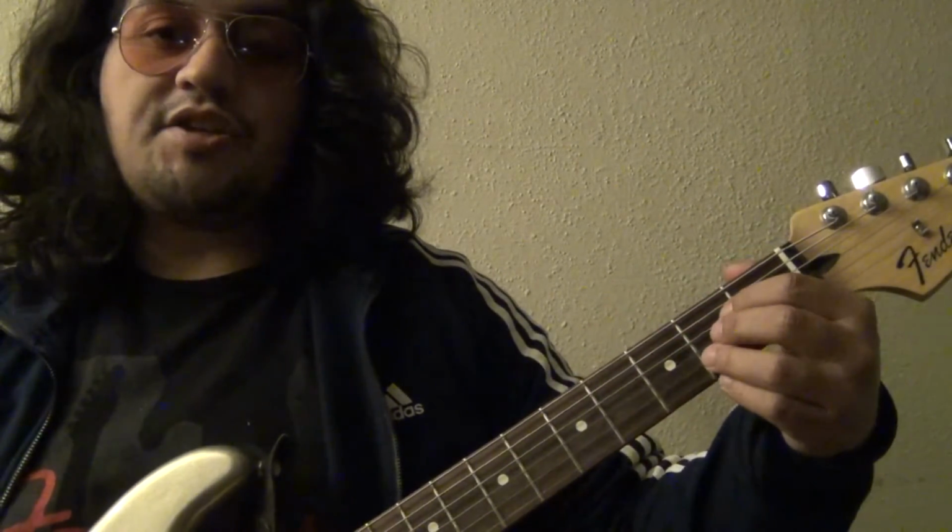So for example, the A shape, if you just start using the bar, the A minor shape right there, we can start getting all kinds of chords.